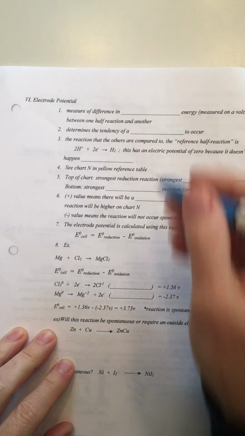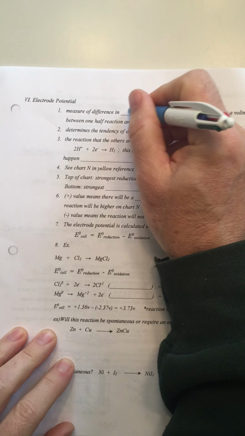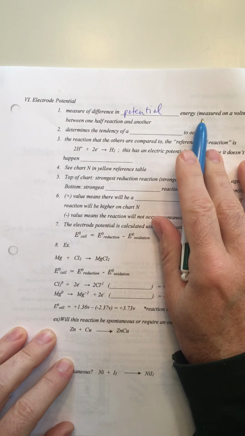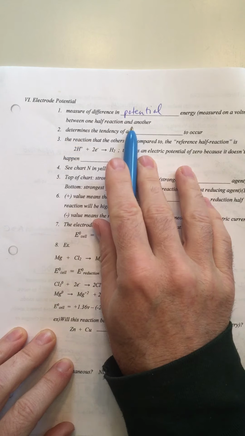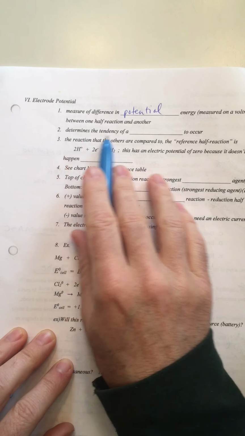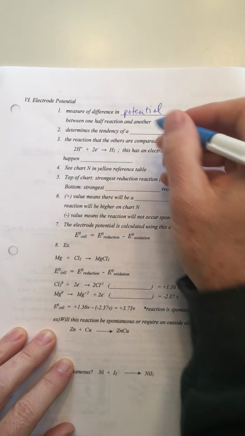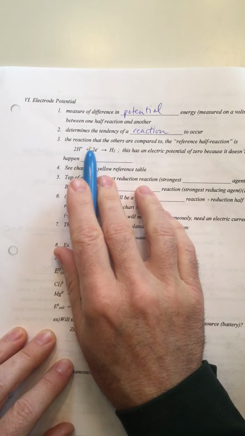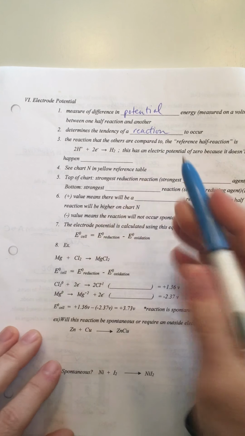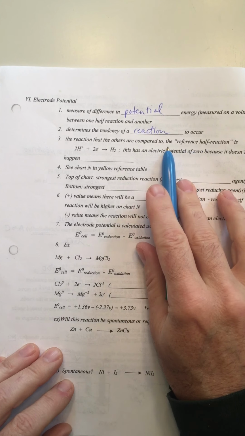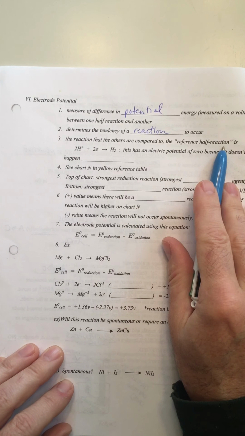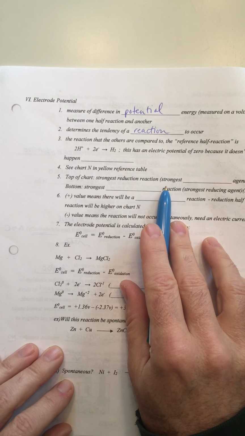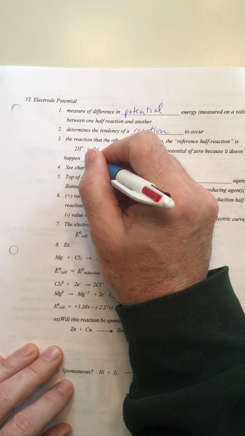So it's essentially the measure and difference in what we call potential energy. And again, that's measured in a voltmeter between one half reaction and another. It determines the tendency of a reaction to occur spontaneously. The reaction that the others are compared to, because we have to have a baseline, or the reference half reaction, is this one. This is an electric potential of 0 because it doesn't happen spontaneously.